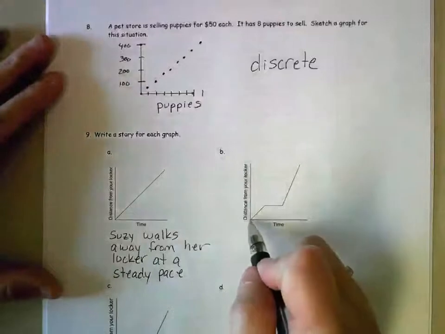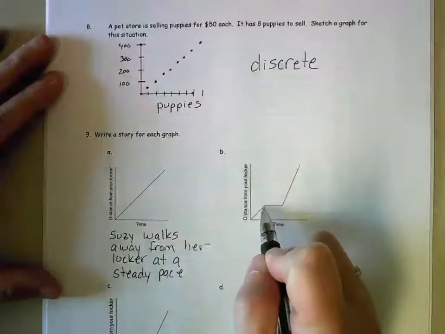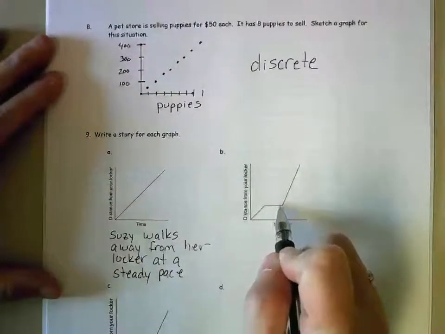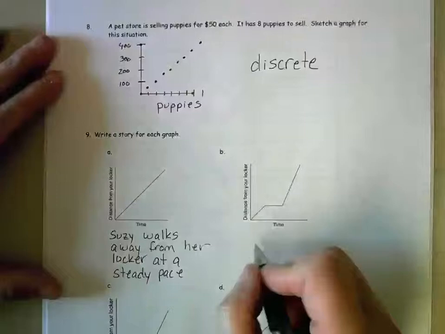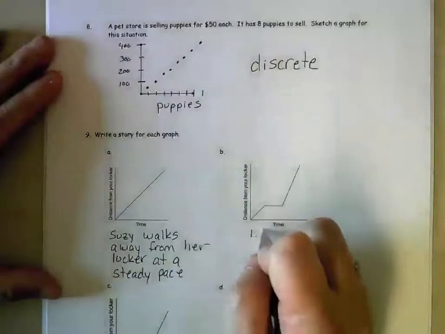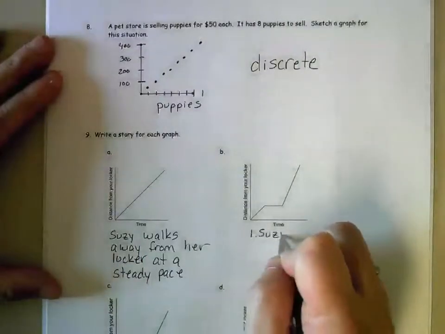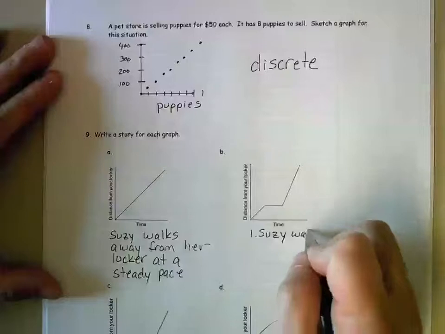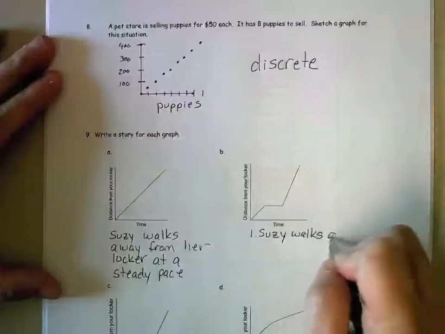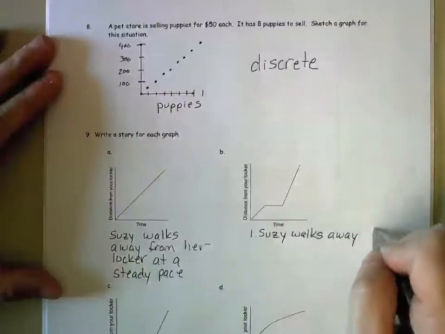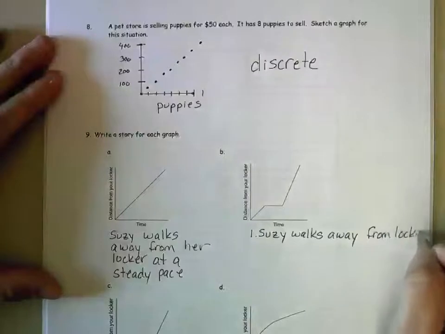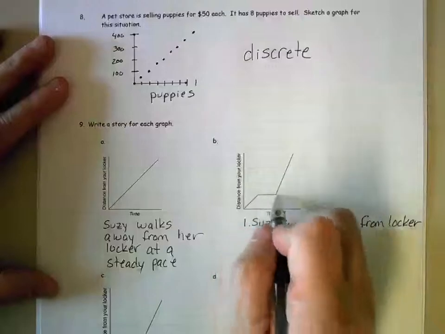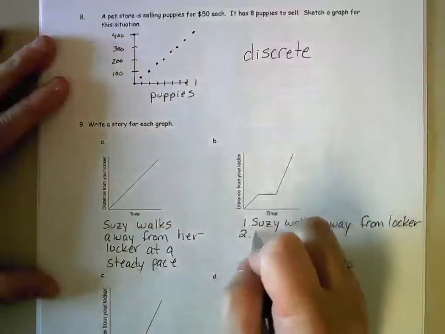Letter B, you go up, and then you stay that same distance away from your locker, and then you get away from your locker much, much faster. So I would say something like Susie walks away from her locker. And the second part right here, she stops for some reason.